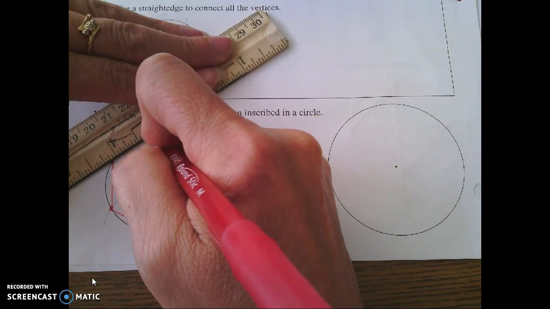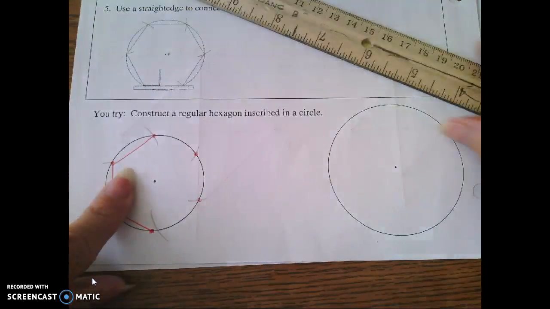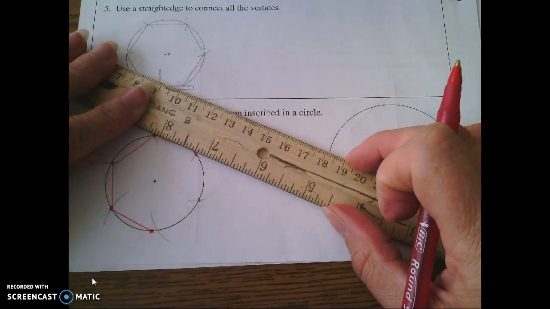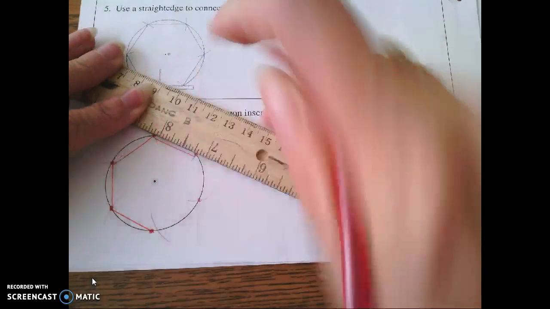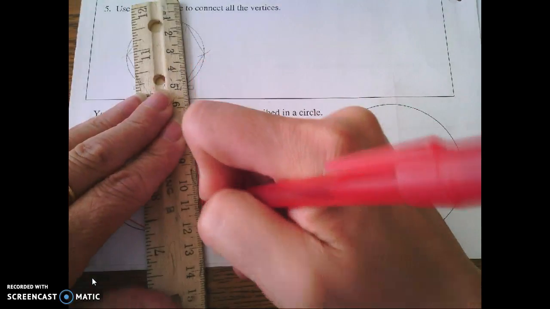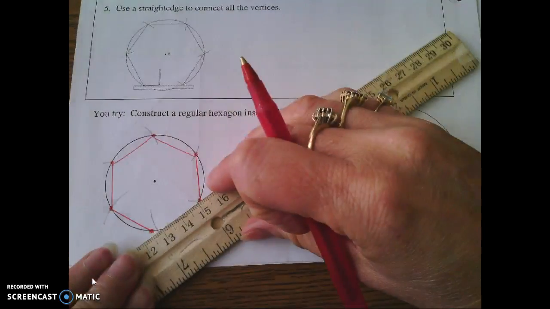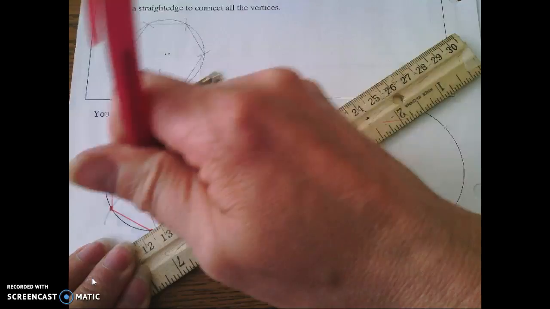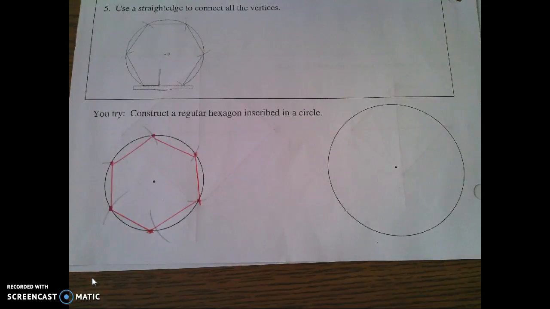So again, human error, compass error. Oh, that's right, I didn't even connect very well. Well, we're going to try this again the next time. Oh, these are terrible. All right, yeah, that's all pretty bad. So let's try that one again.